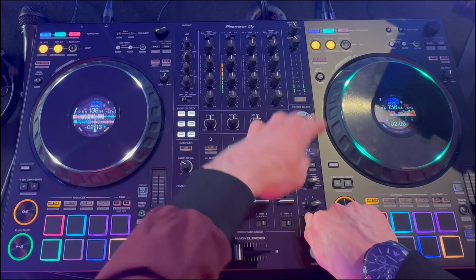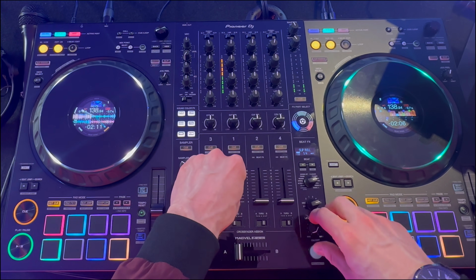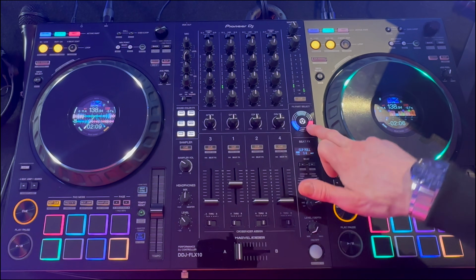You could add slip roll to your snare drums here. This is the buildup. So that's the second part I like.